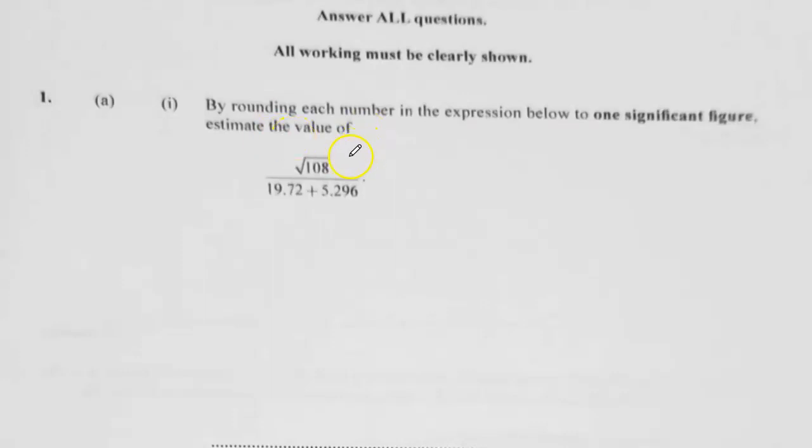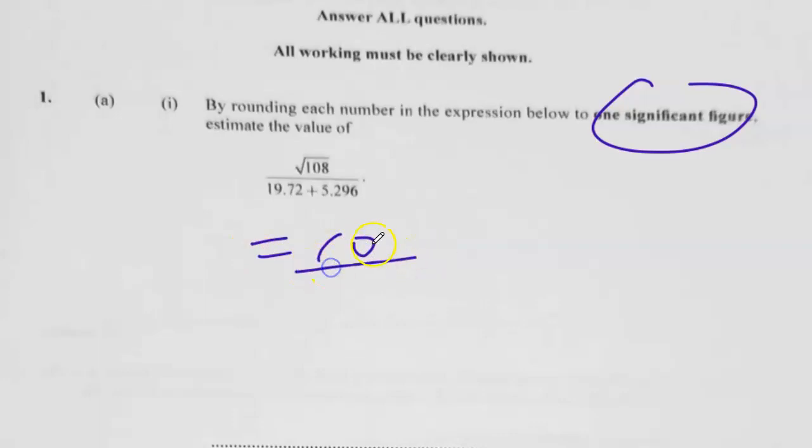So the square root of 108 to one significant figure, that's 10, and 19.72 plus 5.296 rounded, that would give us 25. So 10 divided by 25, that's 0.4 rounded to one significant figure.